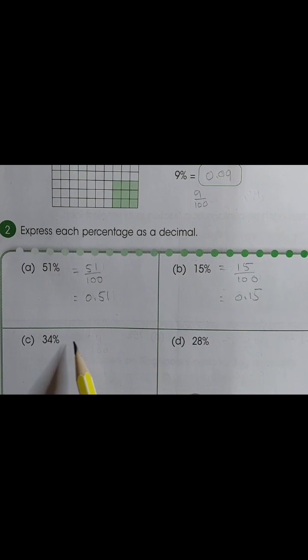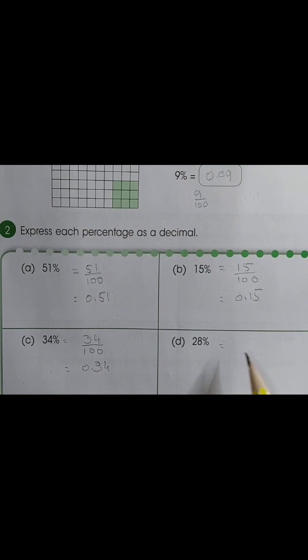0.15. Now come to C part, 34%. 34 upon 100 is equal to 0.34. Okay, now the D part, that is the last part of question number 2, is 28%. 28 upon 100 is equal to 0.28. Okay, now move on to question number 3.